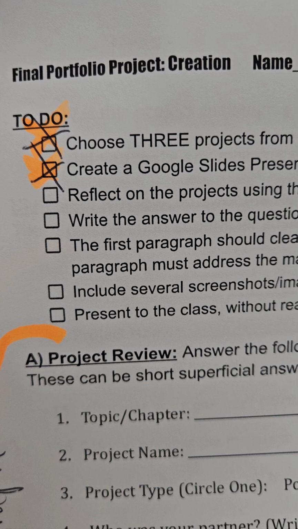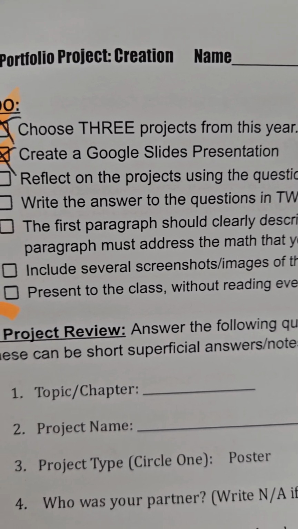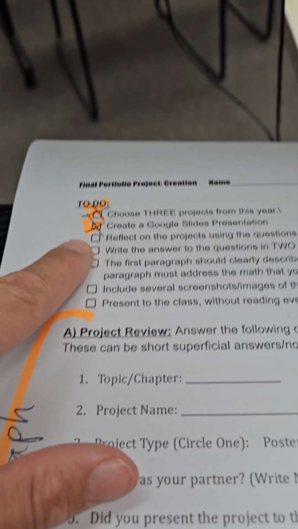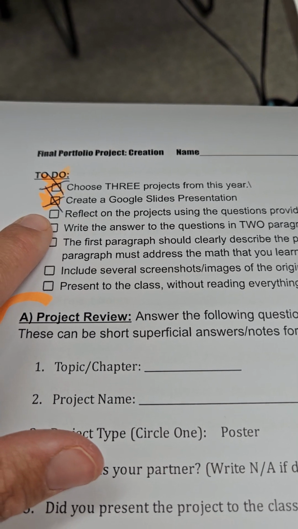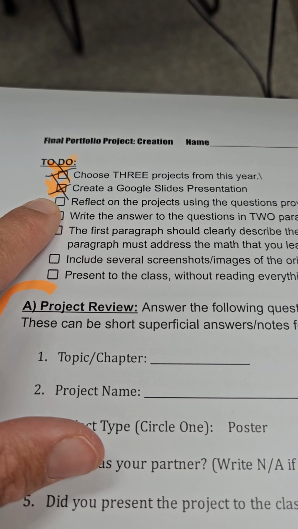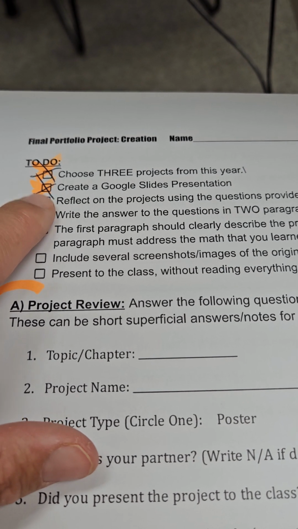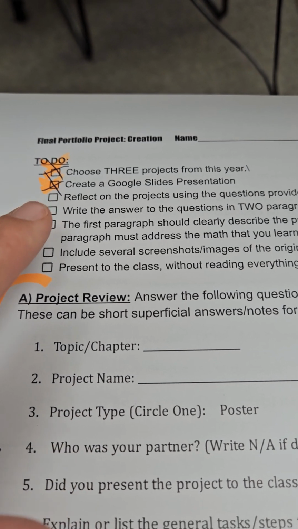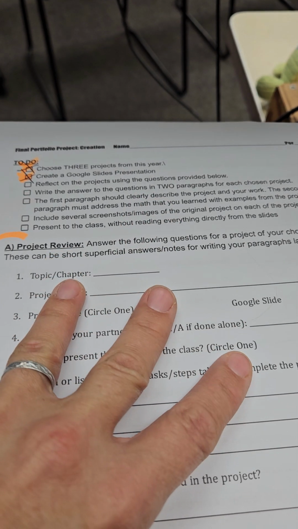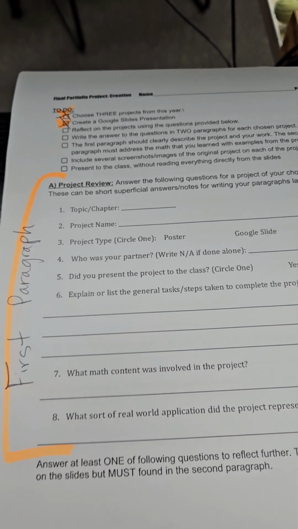Now, yesterday, you should have already done these two things. You should have chosen 3 projects from this year and created a Google Slide presentation. This Google Slide presentation does not mean that you have everything done. It means that you've made the Google Slide presentation, preferably attached to the actual assignment already. And now you are ready to answer some questions about the 3 projects out of the 7 projects that you can find still on the Google Classroom.